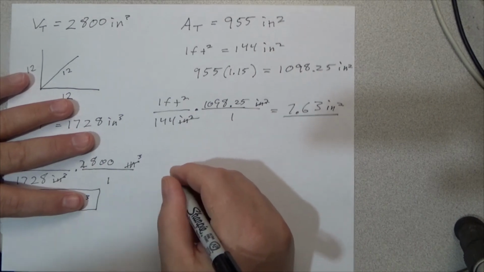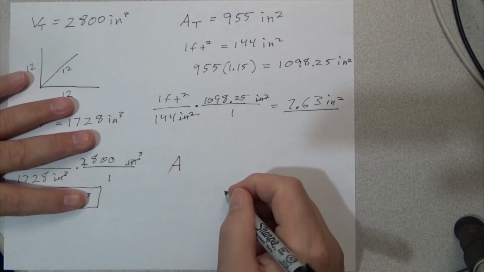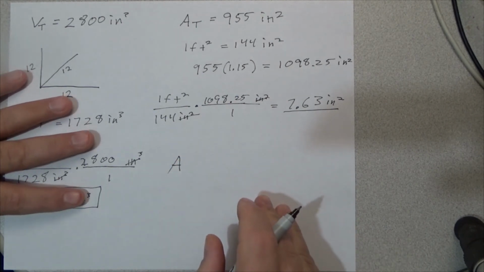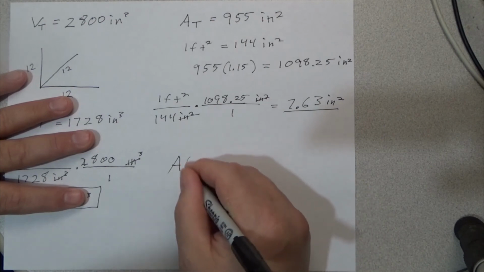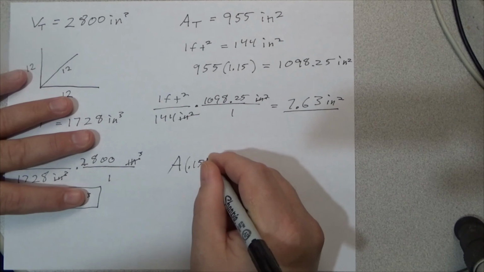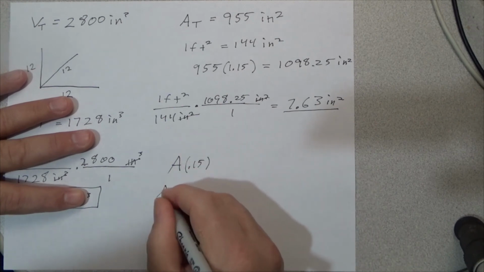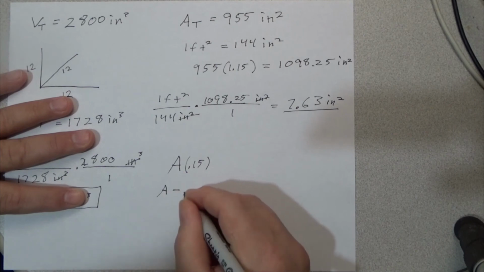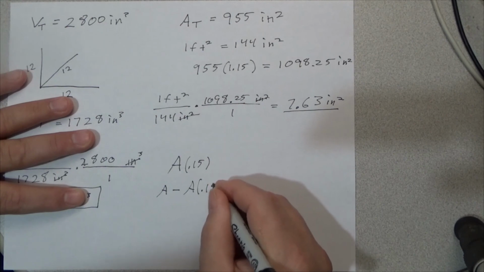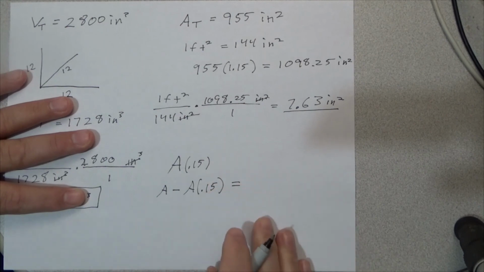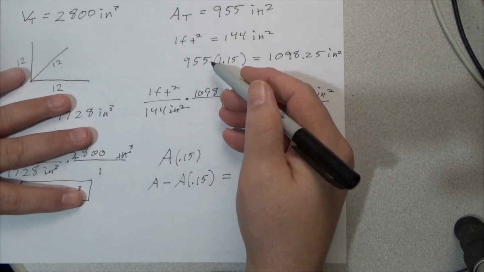So if I take an area and I want to take 15% of that away, that's the waste, I would multiply that by 0.15, and then I would take that number. So this is the way I would do it. I would take the area minus the area times 0.15, and that would equal my final amount, which we know now to be 955.